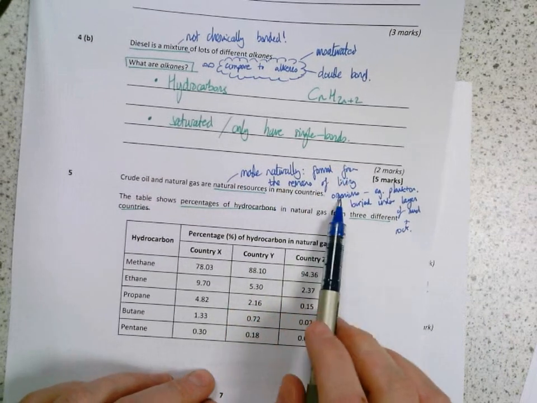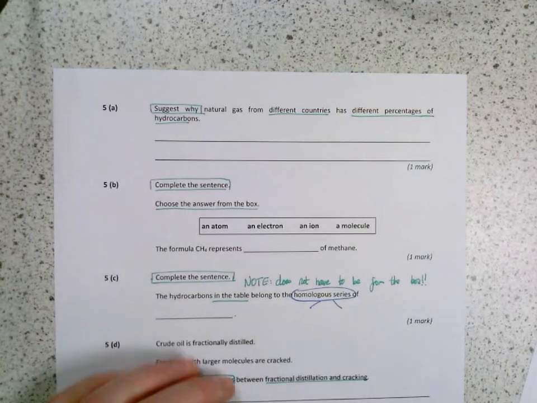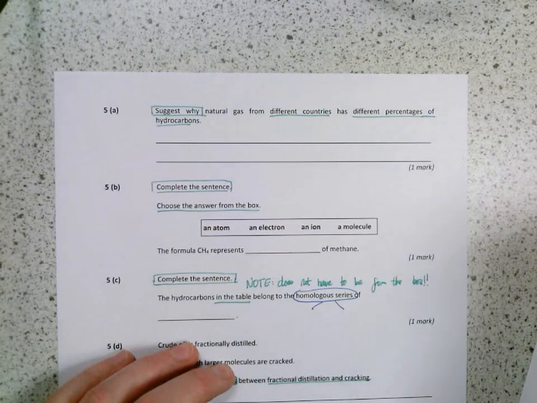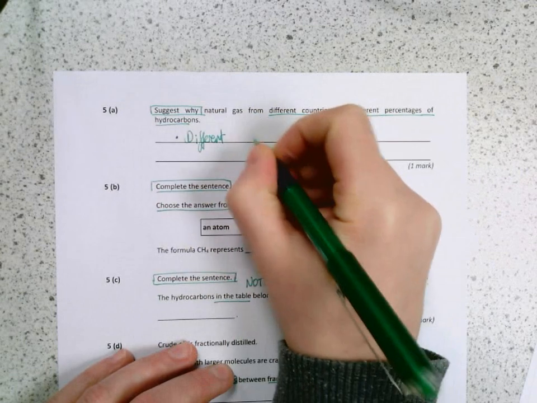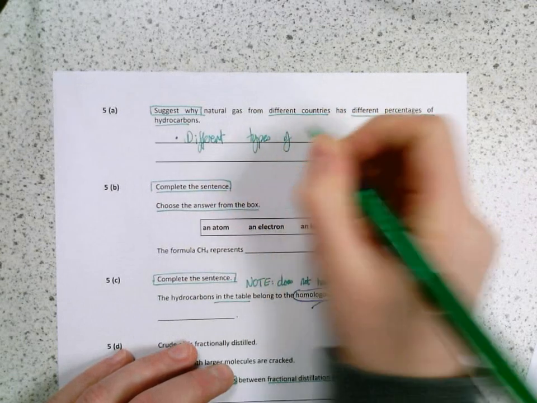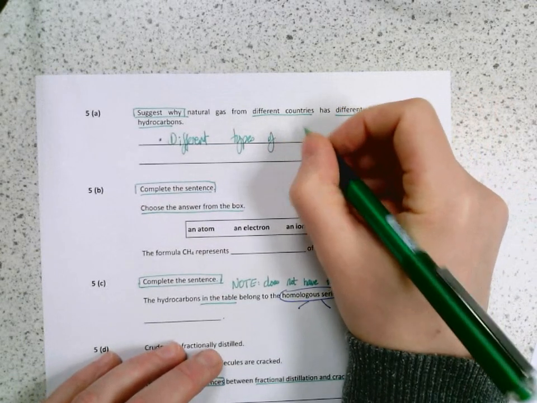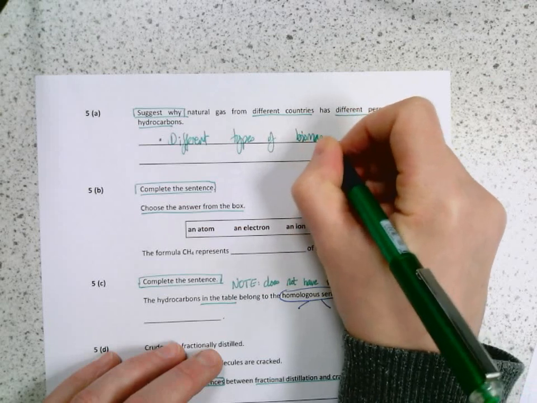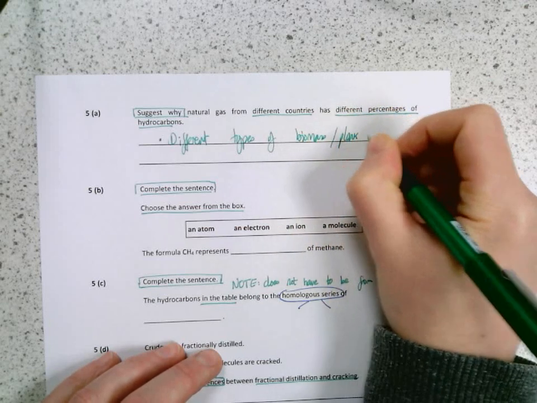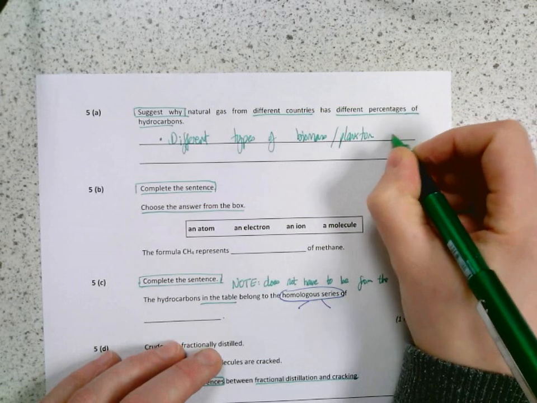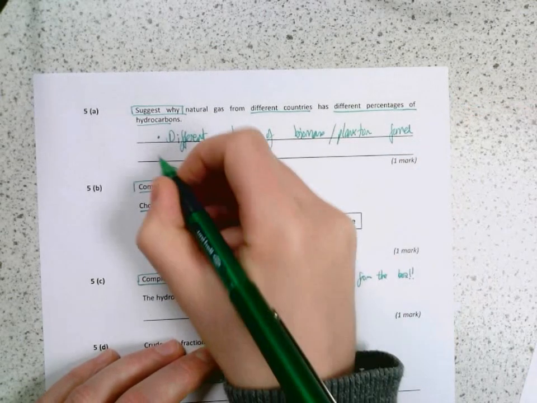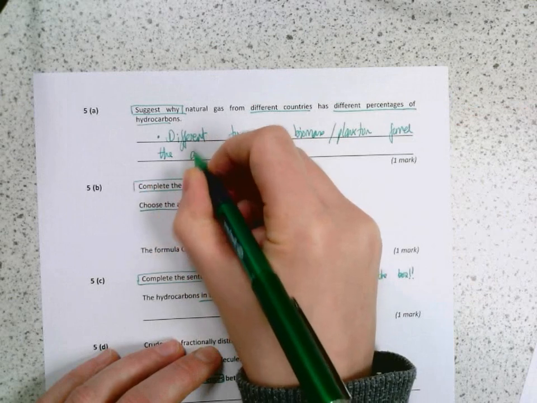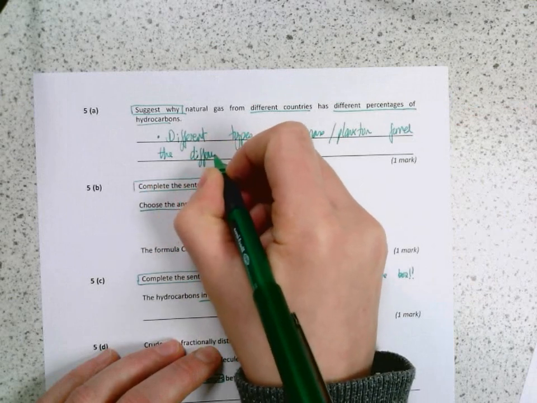We've got to think about this one. They are formed from the remains of living organisms. Are all living organisms in all countries the same? No, they're not. Okay? Different types of biomass. If you'd named plankton, good. Different types of biomass or plankton formed the different crude oils. Or sorry, the different natural gases.